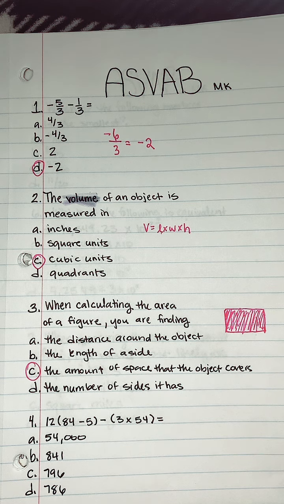All right, beautiful. Okay, let's go to number 4. Number 4 is an order of operations problem. Remember, you cannot use any calculator on the ASVAB.